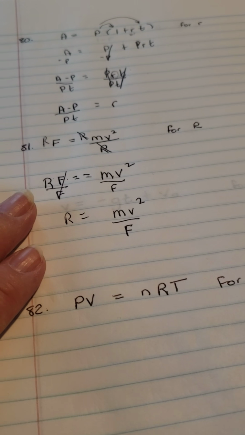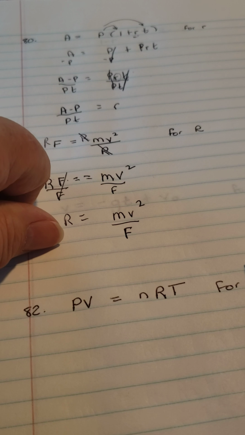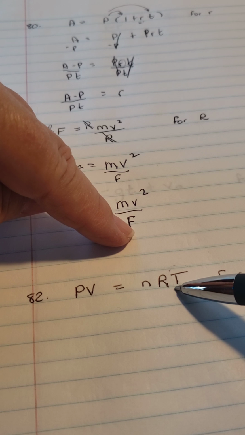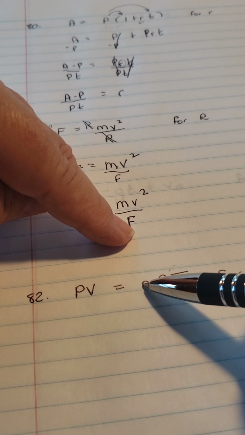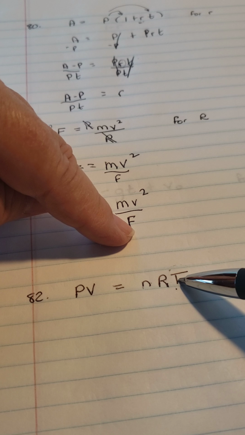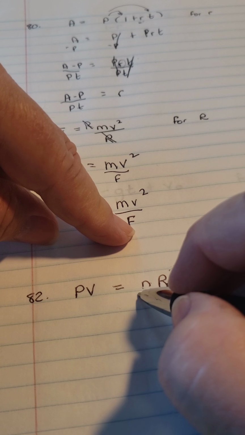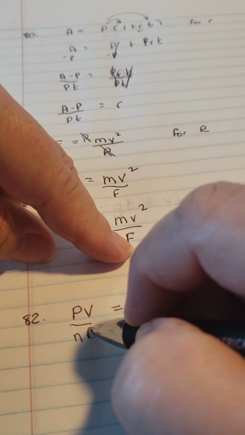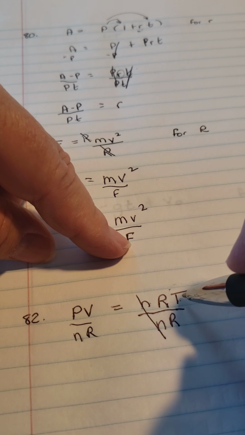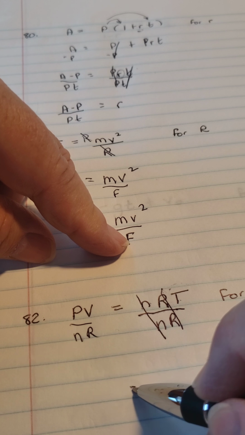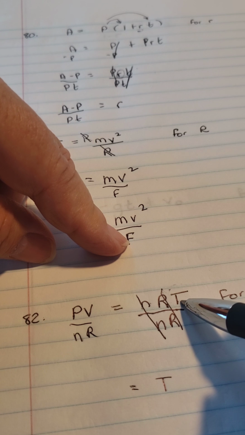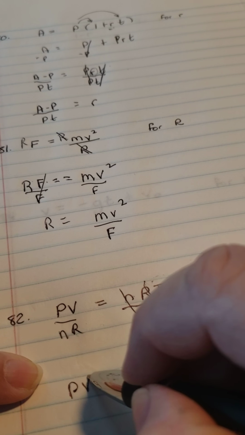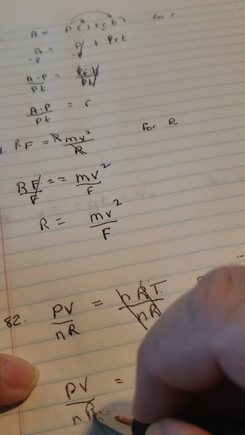All right, number 82 is a pretty easy one. We're solving for t, and the only things connected to this t are n and r, and they're connected by multiplication. So all I have to do is divide by that quantity. That causes the n's to cancel and the r's to cancel, and leaves me with just t, which is what I was solving for. So this becomes my answer, PV over NR.